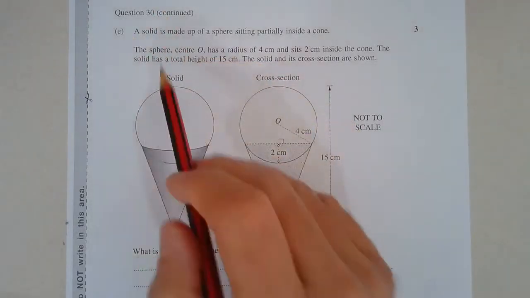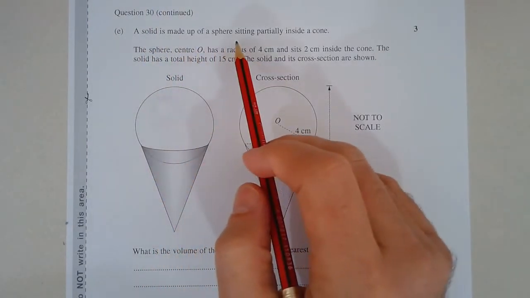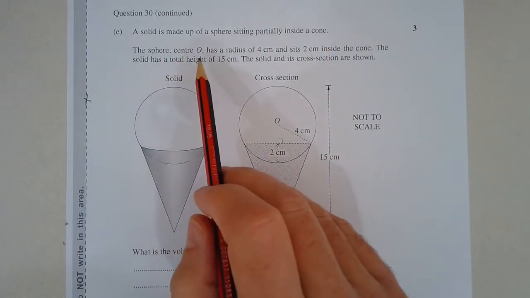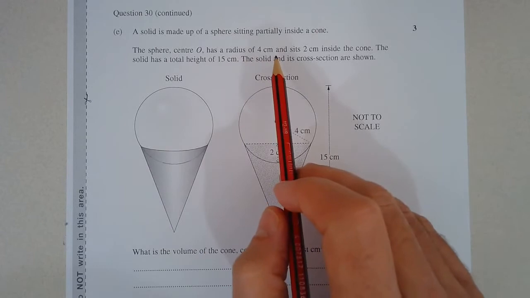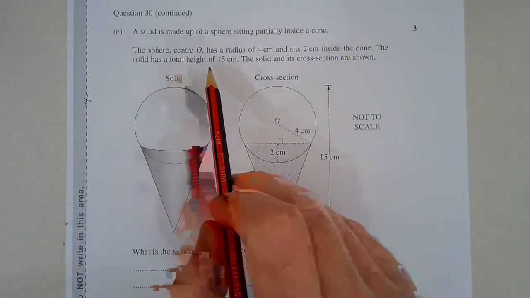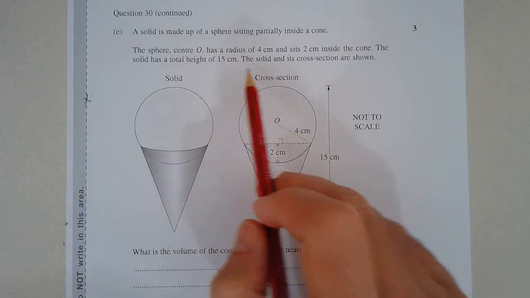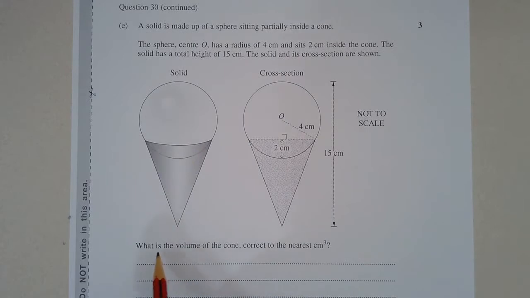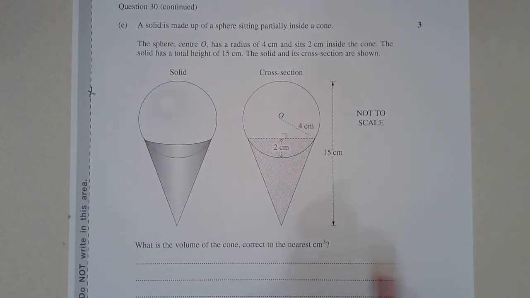Question 30e. A solid is made up of a sphere sitting partially inside a cone. The sphere, center O, has a radius of 4 centimeters and sits 2 centimeters inside the cone. The solid has a total height of 15 centimeters. The solid and its cross-section are shown. What is the volume of the cone correct to the nearest cubic centimeter?